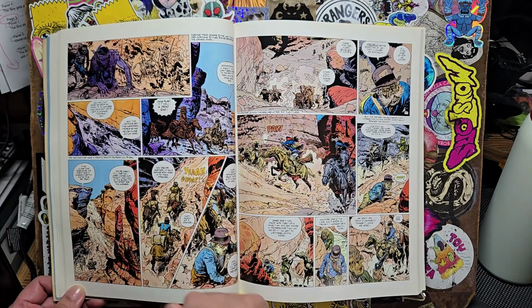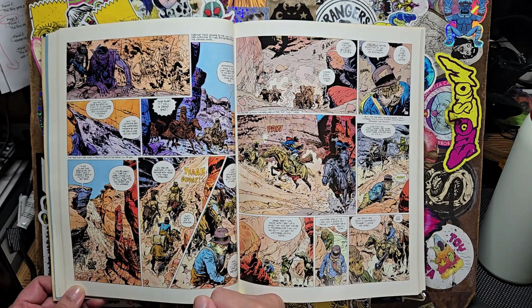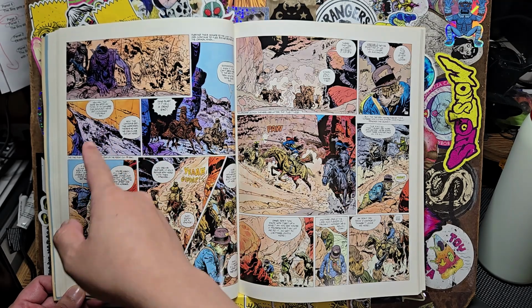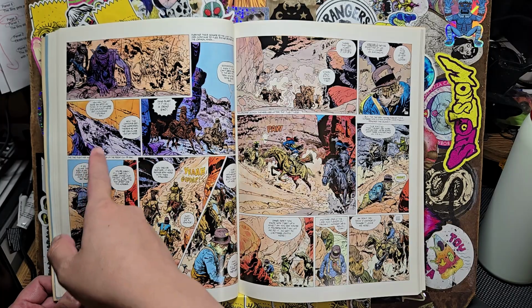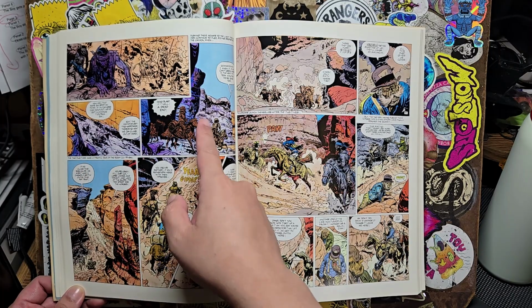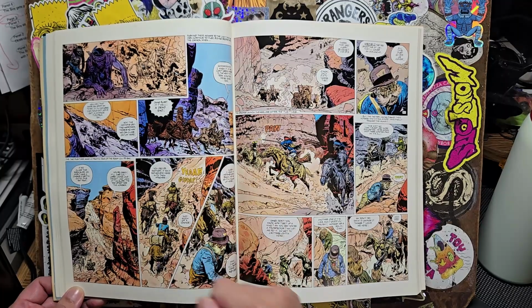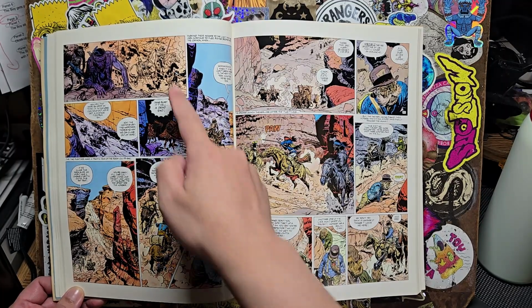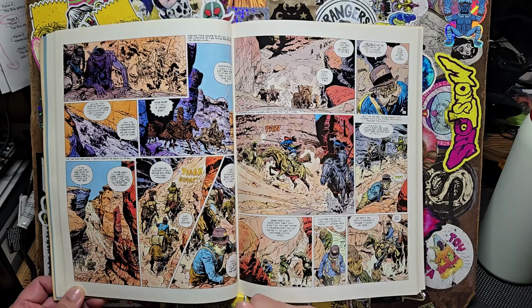It's a widescreen, vertical, or a horizontal panel on top of a squat horizontal, and then an almost square panel that gets cropped out from the top panel.